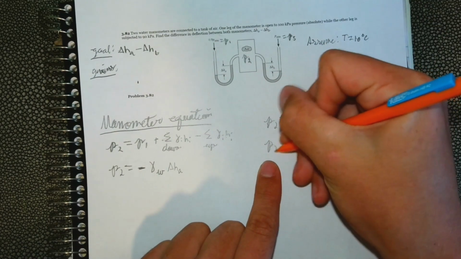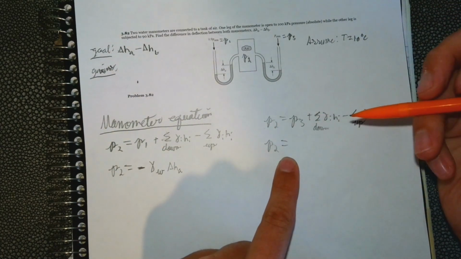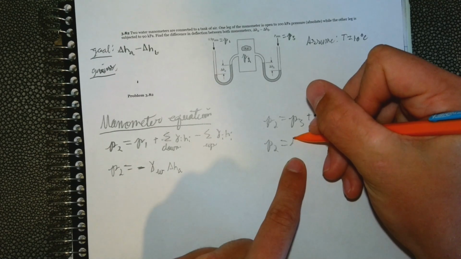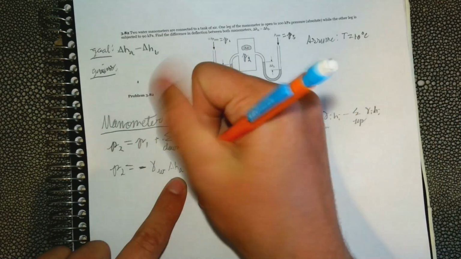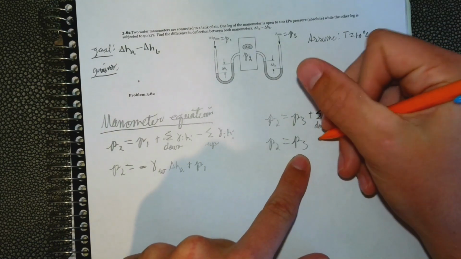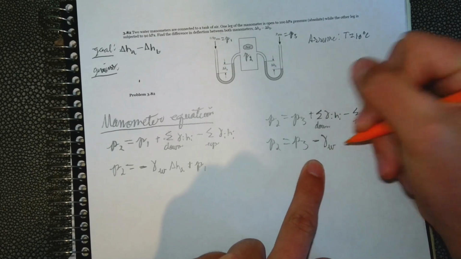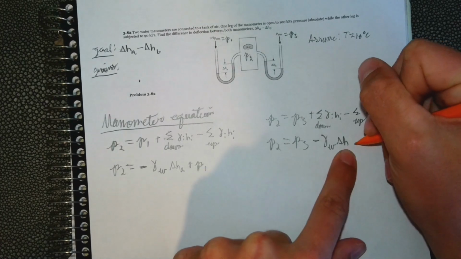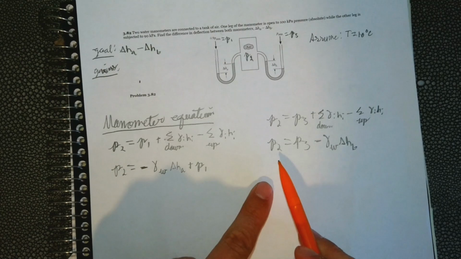We're only moving up to get to air. So pressure 2 equals pressure 3 minus the specific weight of water times the height, which we don't know yet, HB. Oh, and I forgot to put pressure 1 over here. Okay.